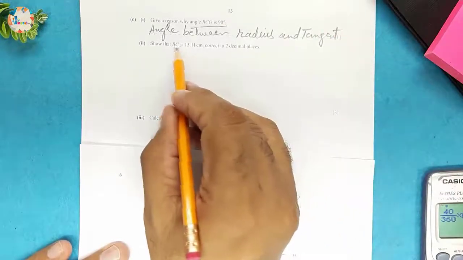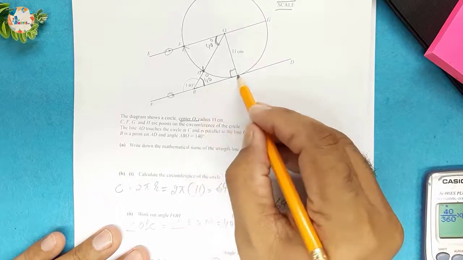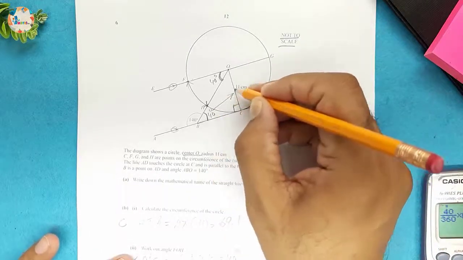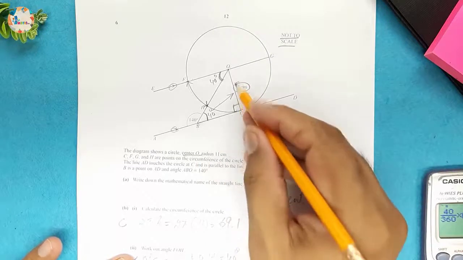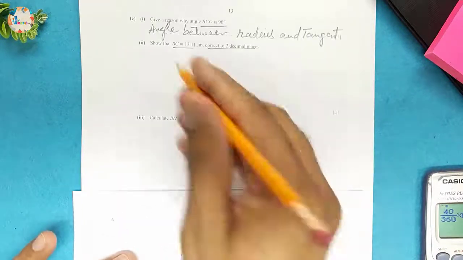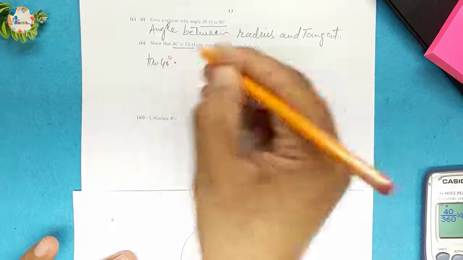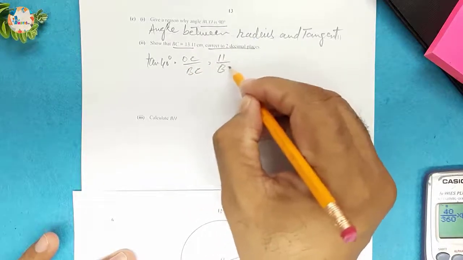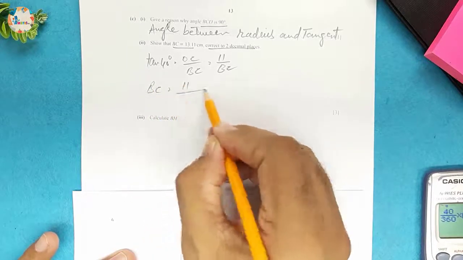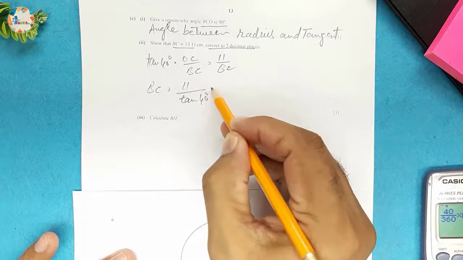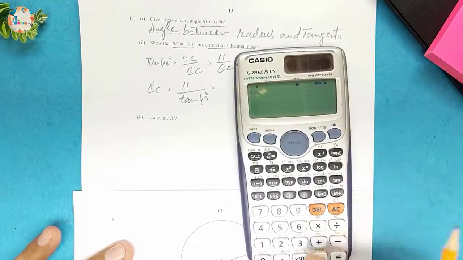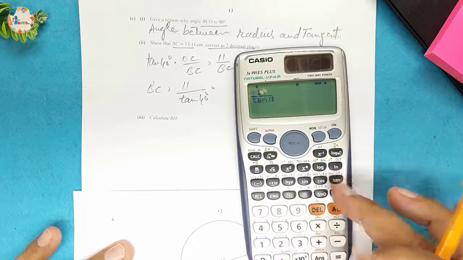Show that BC is equal to this, correct to 2 decimal places. BC is this one. We have this side which is opposite to 40 degrees, so we can find BC. This over this will be tan 40 degrees. So we can write tan 40 degrees is equal to OC over BC, which is equal to 11 over BC. So BC is equal to 11 over tan 40 degrees, and we can write it as 11 divided by tan of 40 degrees.